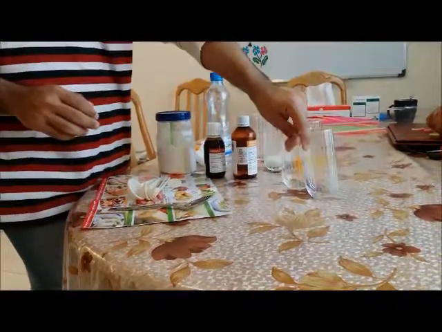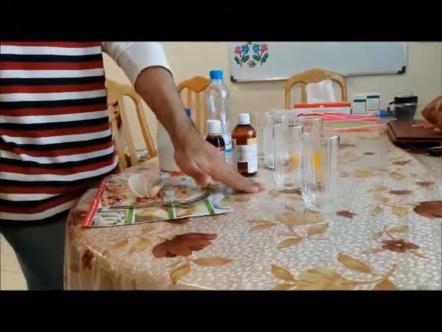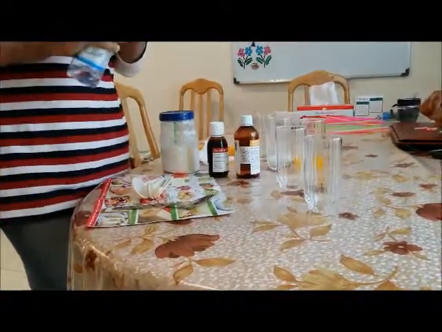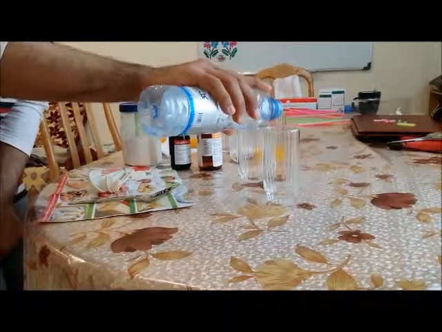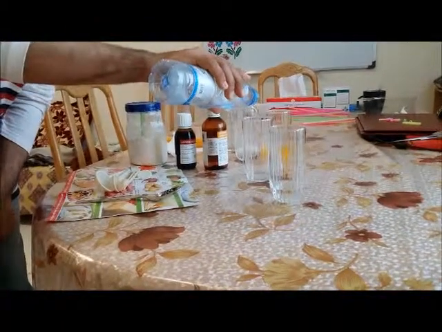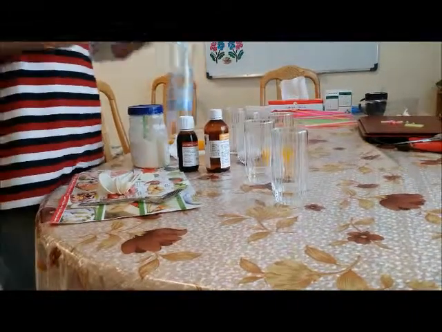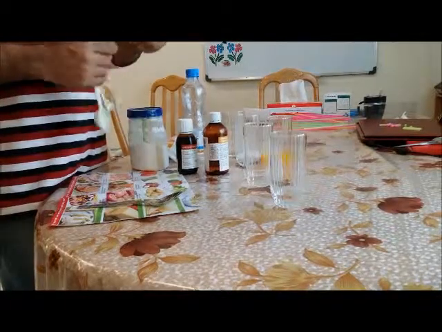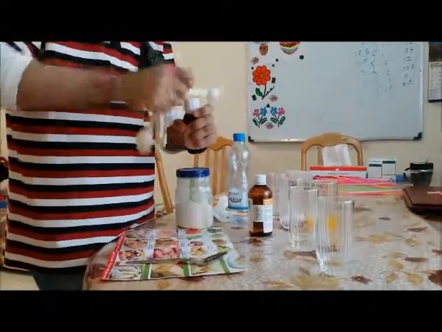Then what I need to do is take my two glasses. I'm going to call them glass A and glass B. Let's start with glass A. In glass A I'm going to add water up to quarter glass, which is this much, and let's add in glass B also at the same time, so that we are done with the water part. Now I will be taking a teaspoon of iodine and adding it into my glass A.